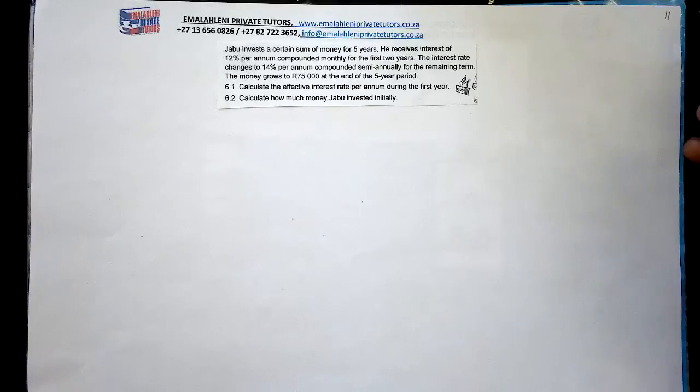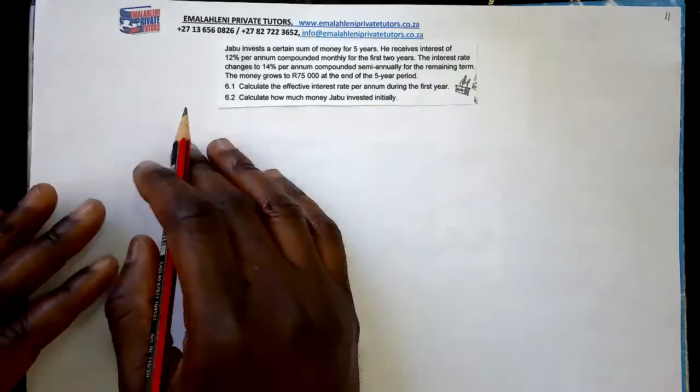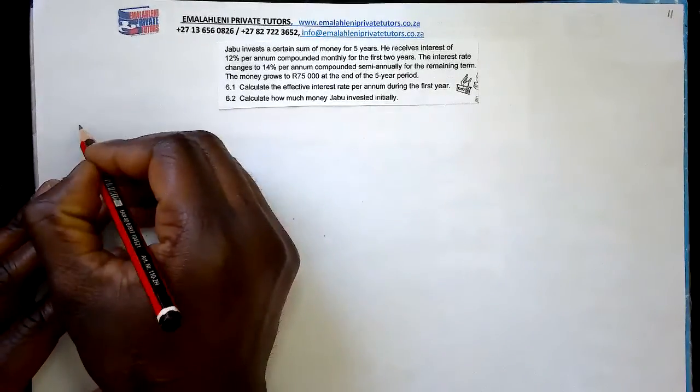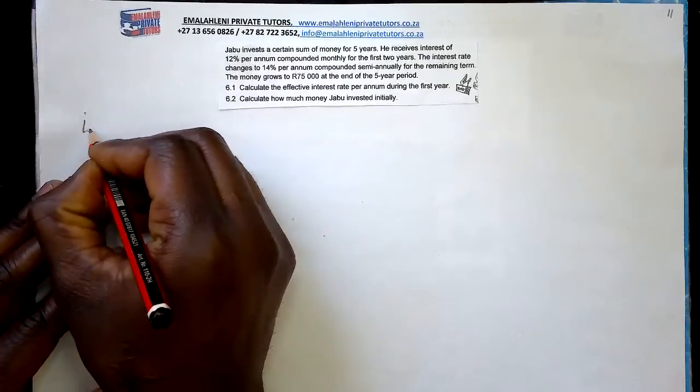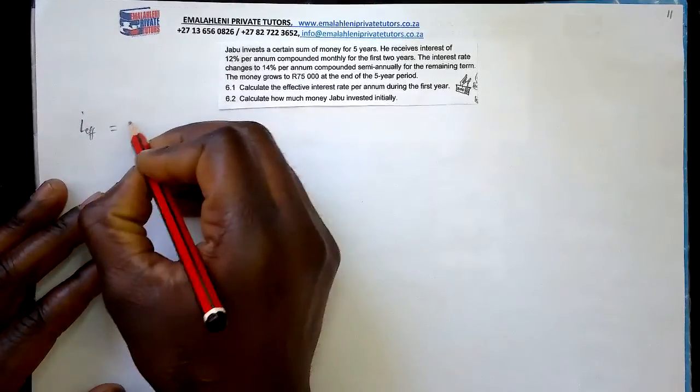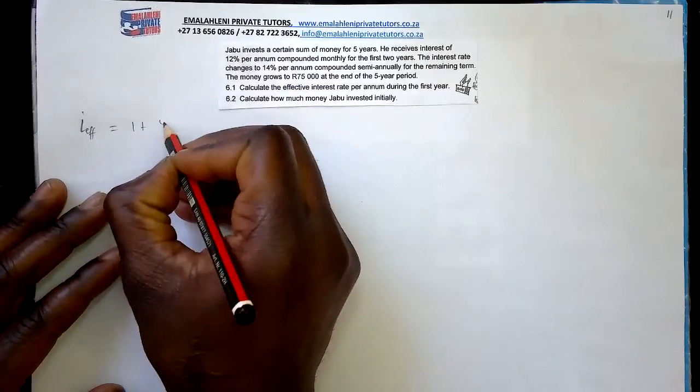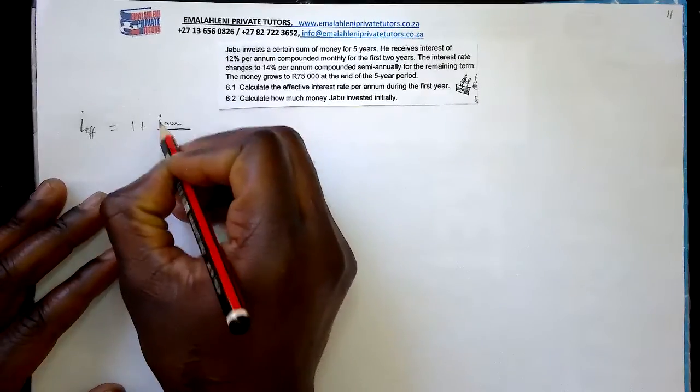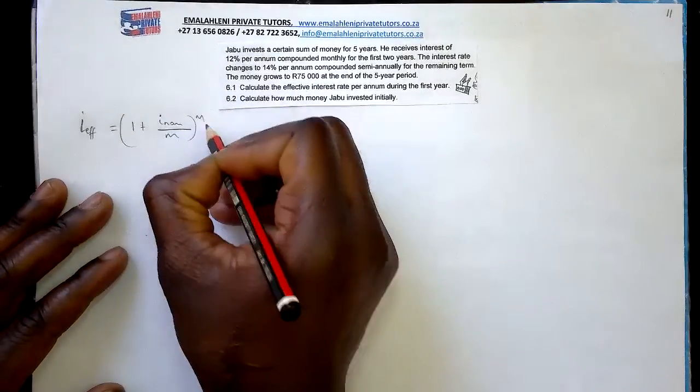Now, the money grows to 75,000 at the end of 5 years. Calculate the effective interest rate per annum during the first 2 years. Then calculate how much was invested initially. So we are asked to find the effective rate. I effective is going to be equal to (1 plus I nominal over M) to the power of M, minus 1.